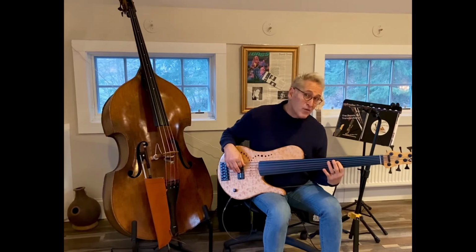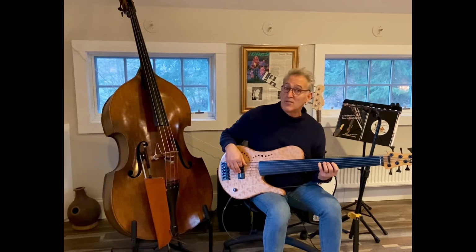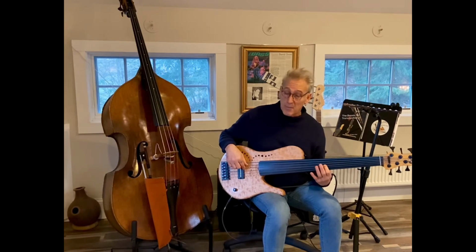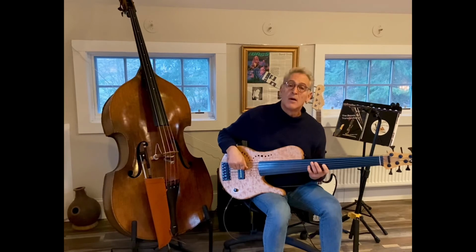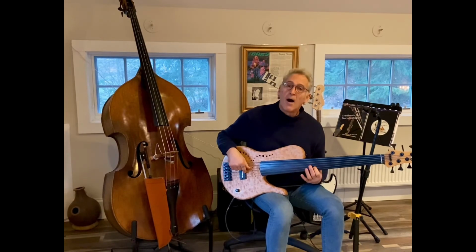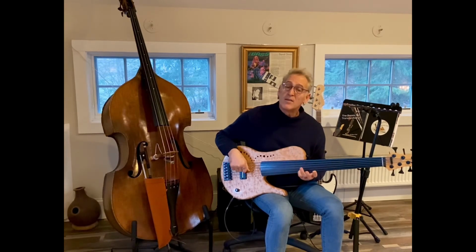To the 5 is a minor third. Then up to this flat 7 is a minor third. Up to the 9 is a major third. Up to the 11 is a minor third. Up to the 13 is a major third. And then the same up to the G.